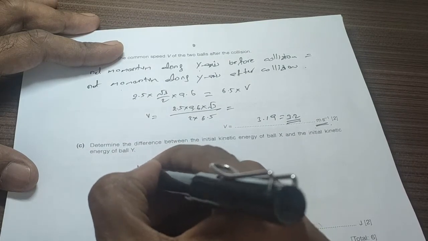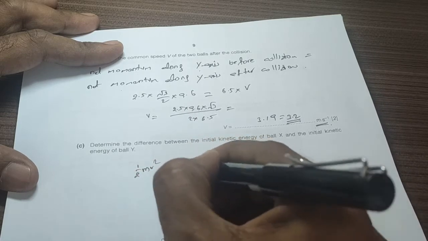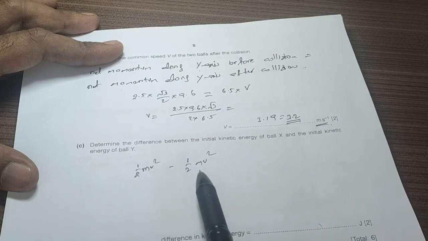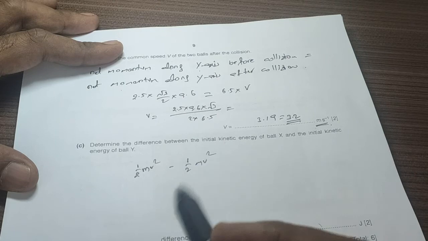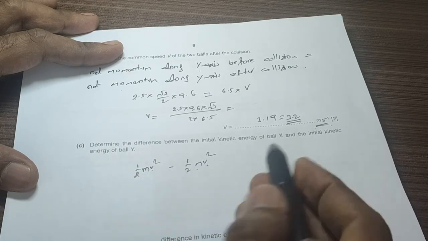Half mv squared, right? Half m v squared of Y minus half m v squared of X. This m is different from this one, and this v is different from this one, so this is the mass and velocity of Y, and mass and velocity of X.